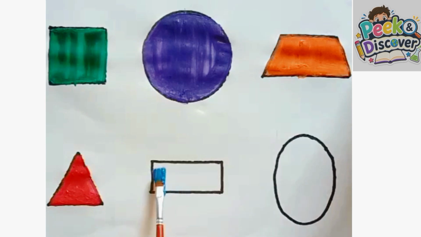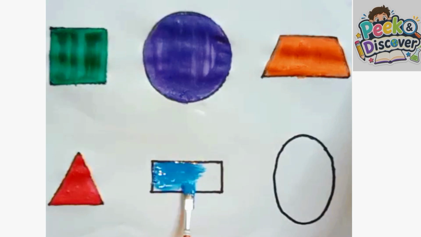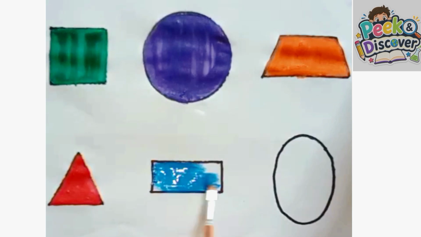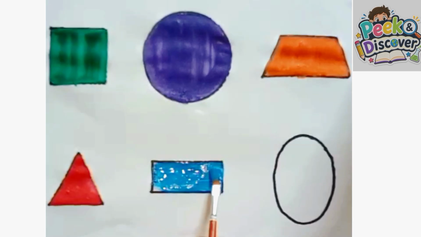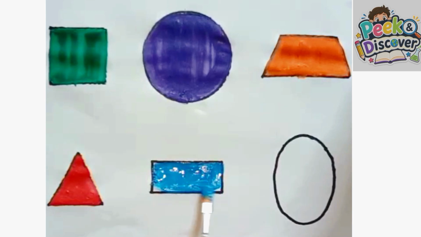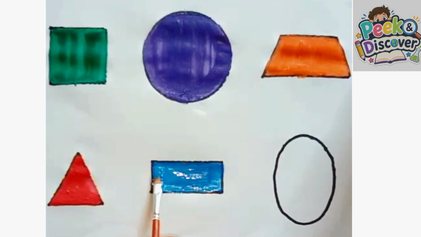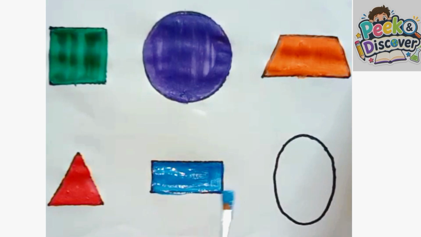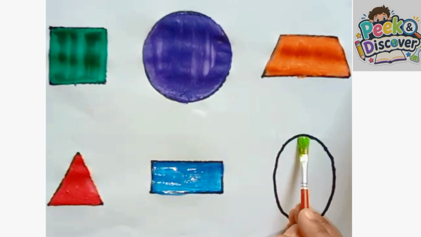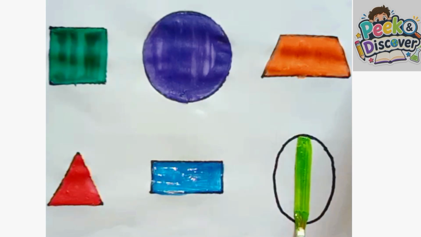Then rectangle. Color of rectangle is blue. It also has 4 sides. Last one is oval. Color of oval is light green.